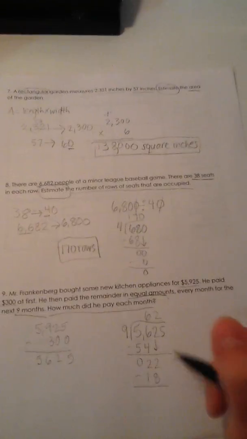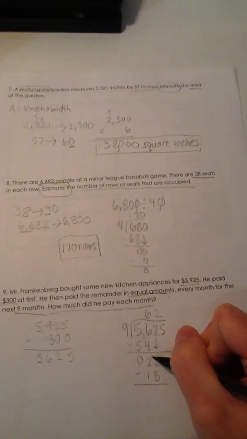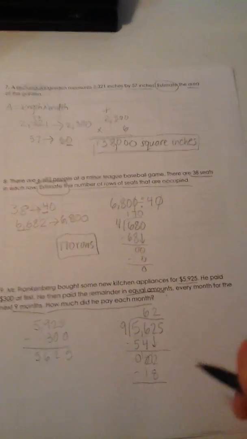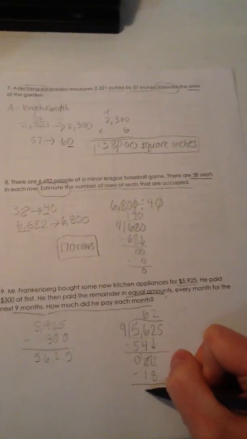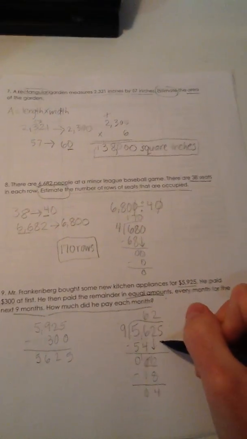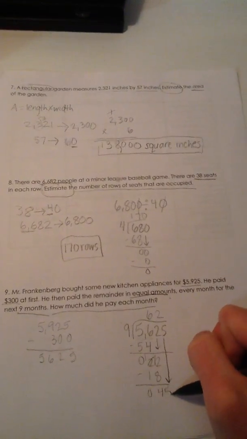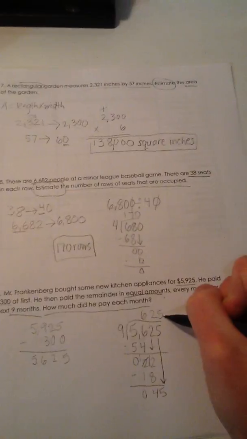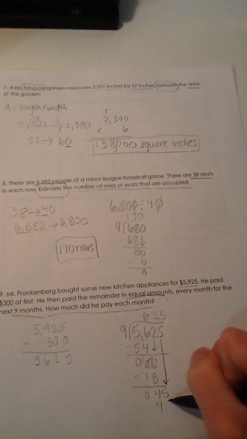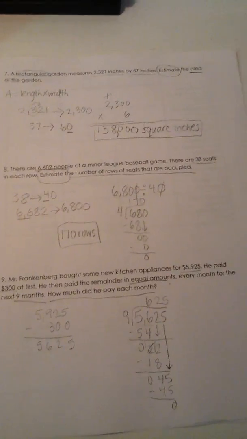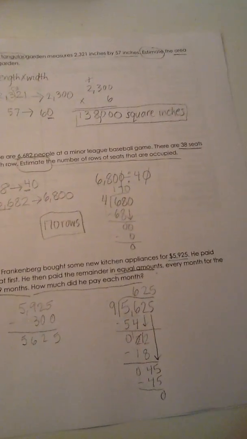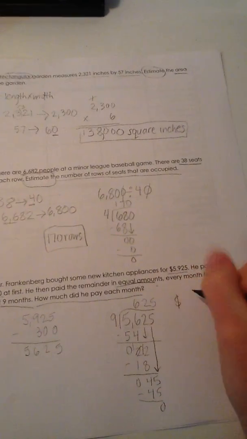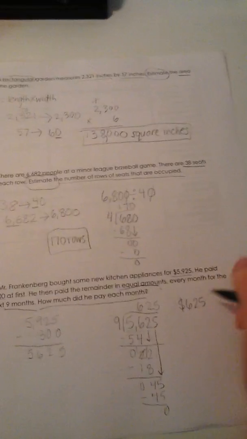And we subtract. Can't do 2 minus 8, so we're going to regroup. 12 minus 8 is equal to 4. 1 minus 1 is 0. And we have 5 left to bring down. 45 divided by 9 is equal to 5. 5 times 9 is 45. We subtract, and we don't have a remainder. So we just figured out that he paid $625 each of those 9 months.